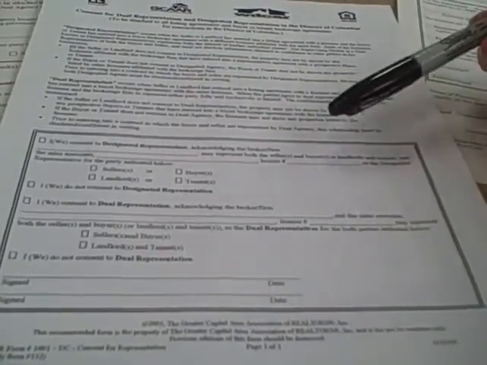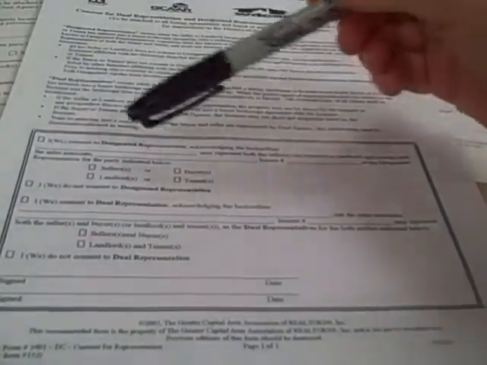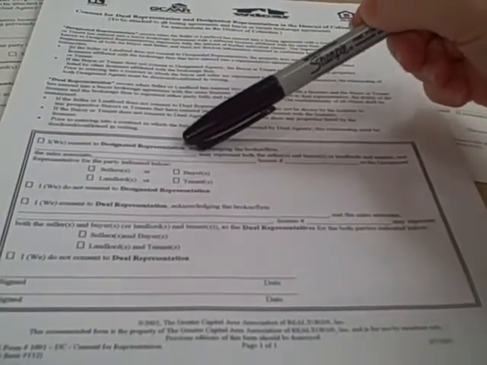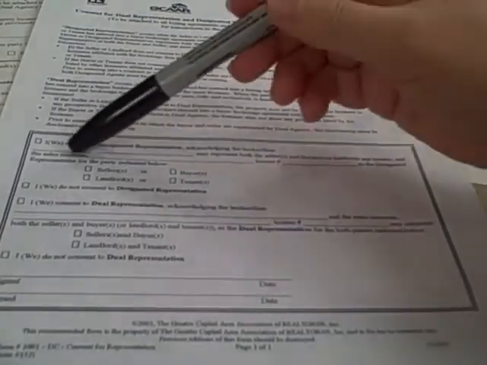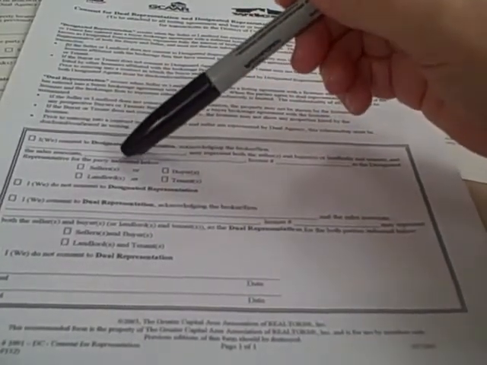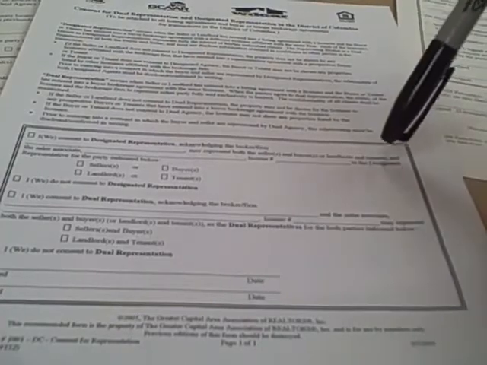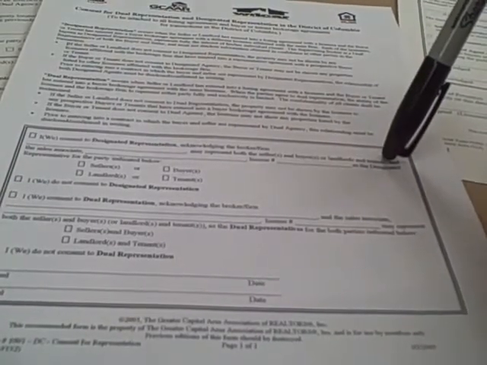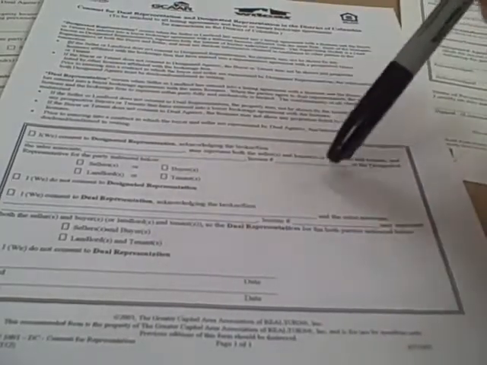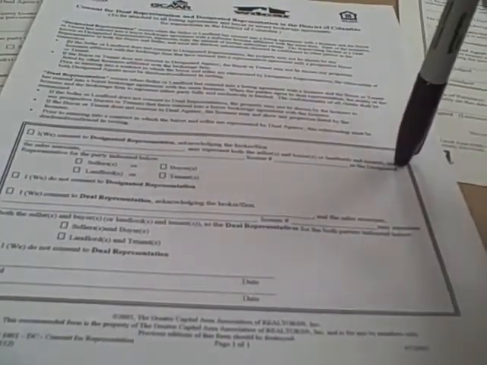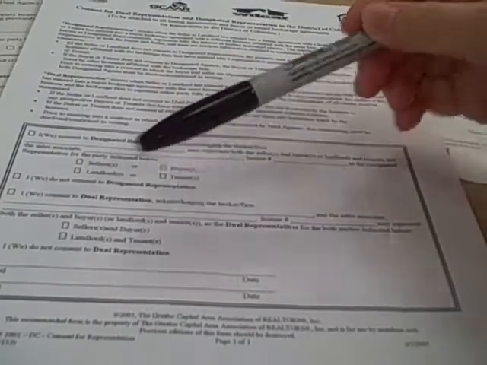So we suggest that you only fill out "we consent to designated representation," which means the company can represent both sides, but you fill in the company here, Long & Foster. They may represent both the buyer and the seller, or landlords and tenants, and that sales associate, you, and your license number will work as the designated representative of whatever party you're having signed. So if I'm working with the buyer, I do the buyer, and my buyers sign it down here.